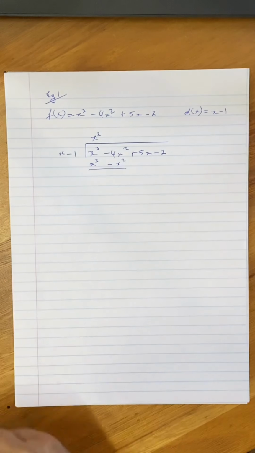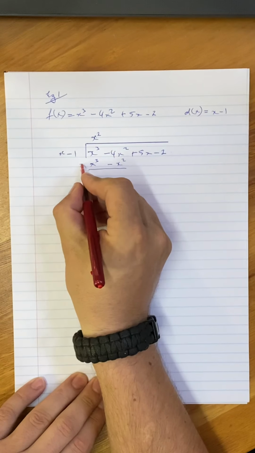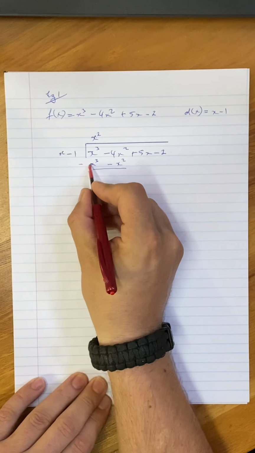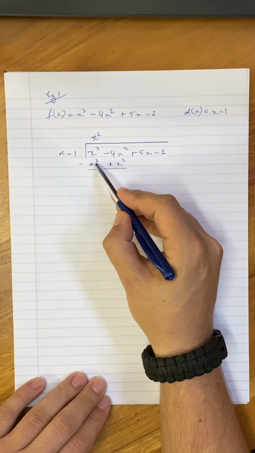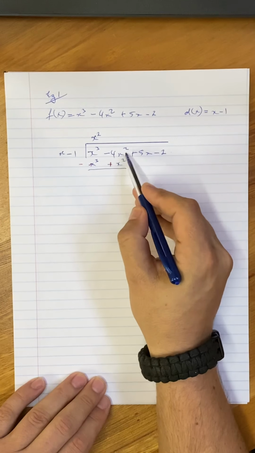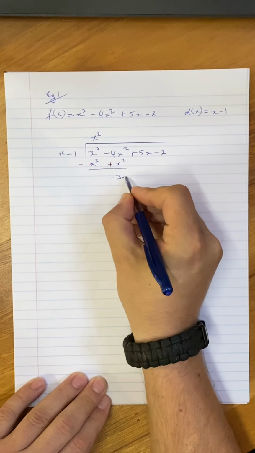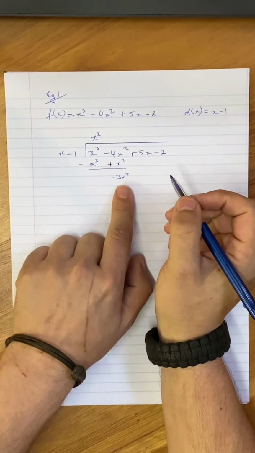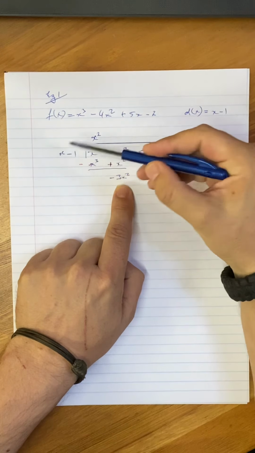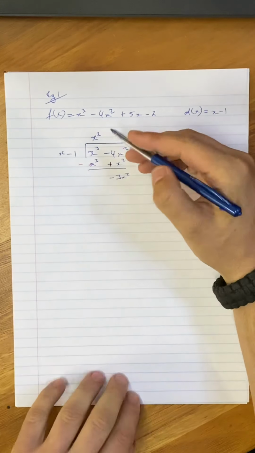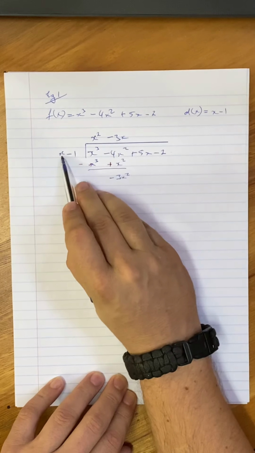Then what I do is subtract this one over here. So if I subtract, this one becomes a minus, and this one becomes a plus. So x cubed minus x cubed cancel. Minus 4x squared plus x squared gives me minus 3x squared. Okay. Now I start the process all over again. I take this one divided by that one. So minus 3x squared divided by x gives me minus 3x. Then I take this one and multiply it with both of these.